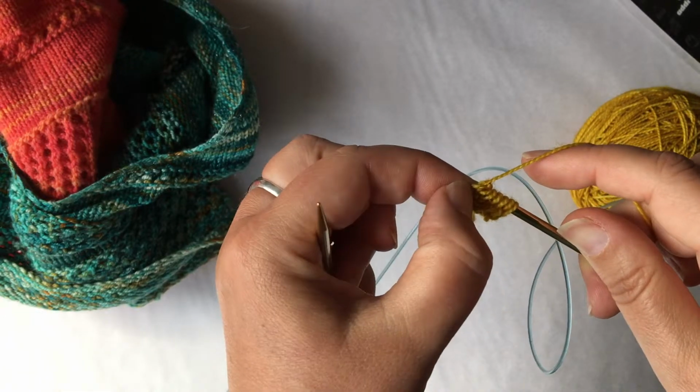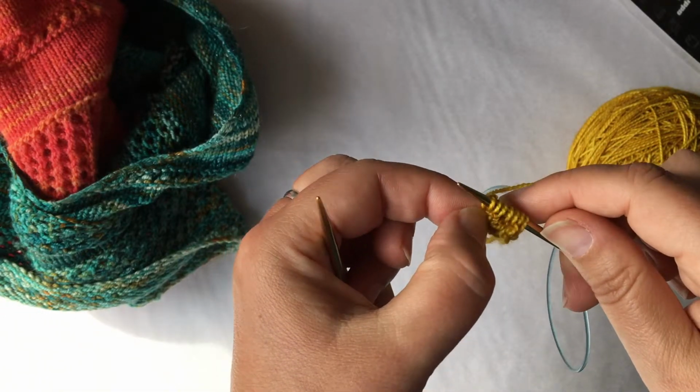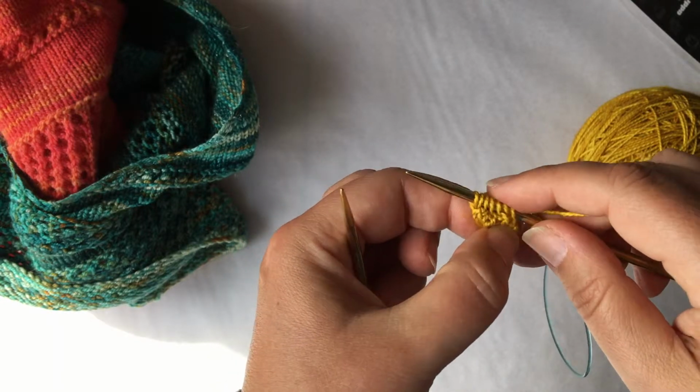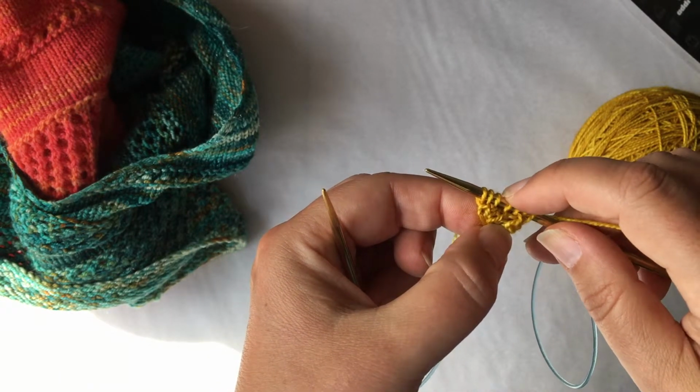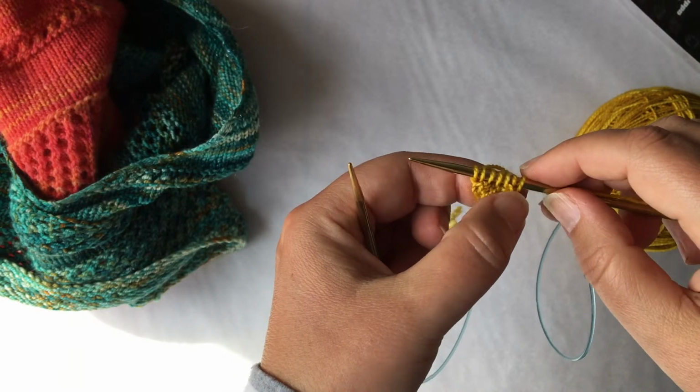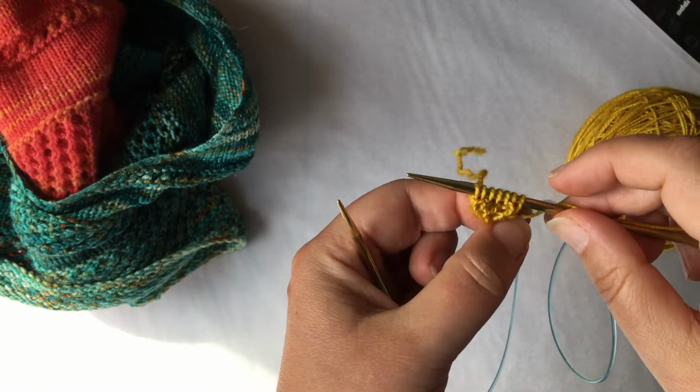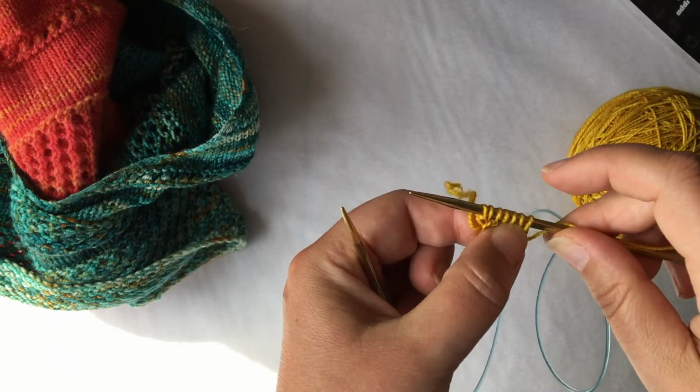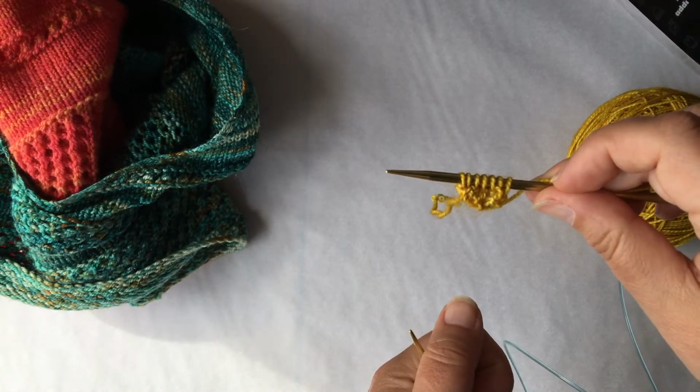Now, as I say, it is quite fiddly, so you may want to practice. And that is the garter tab. I've got 1, 2, 3, 4, 5, 6, 7 stitches, which is what I'm supposed to have. And then we can start our shawl. So that is how to make a garter tab.